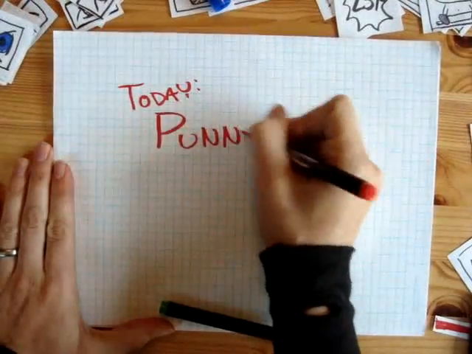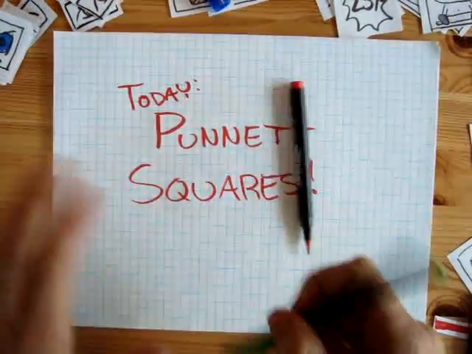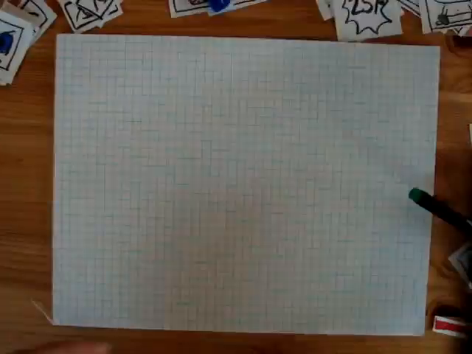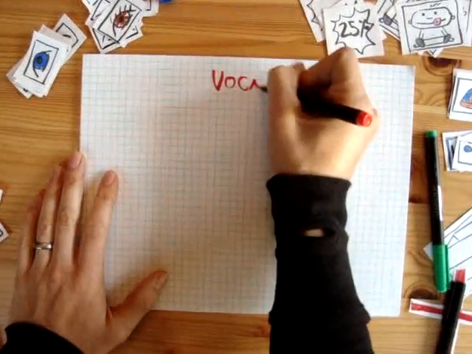Today we're going to take a look at Punnett Squares. A Punnett Square is simply a graphic way of helping you figure out genetic problems. This is what it looks like. This one's got the mom on the top and the dad on the side. There are a few words we need to know before starting.